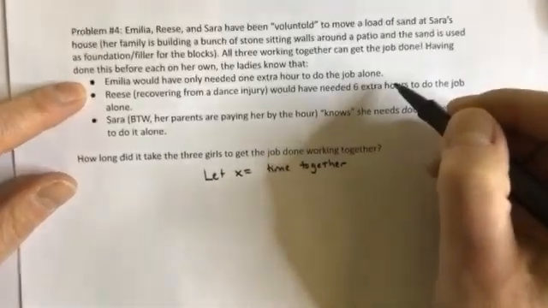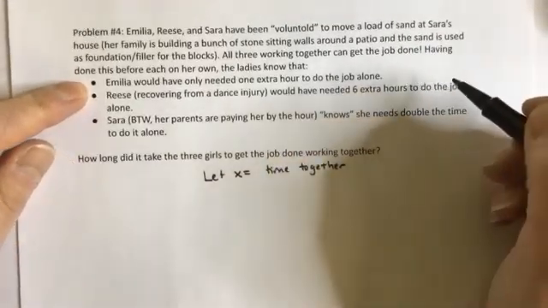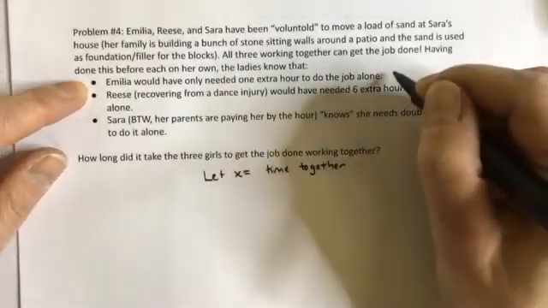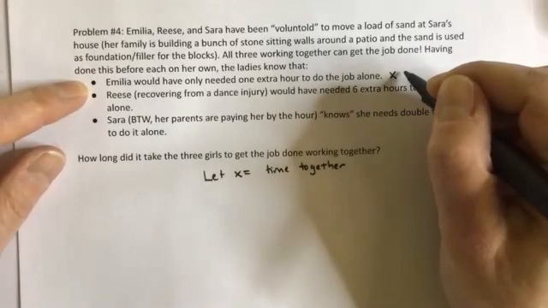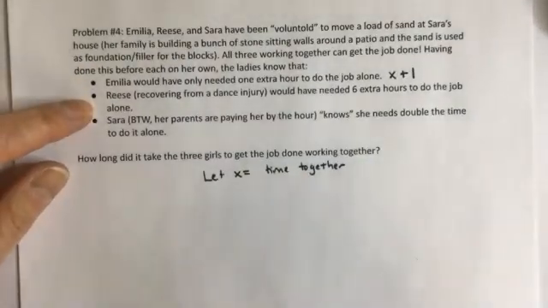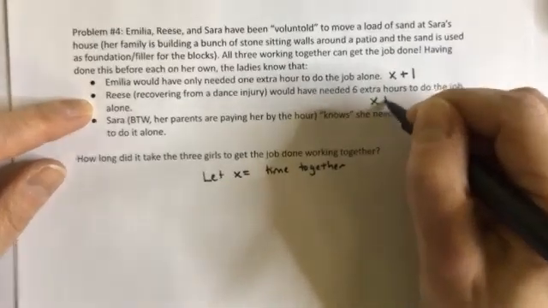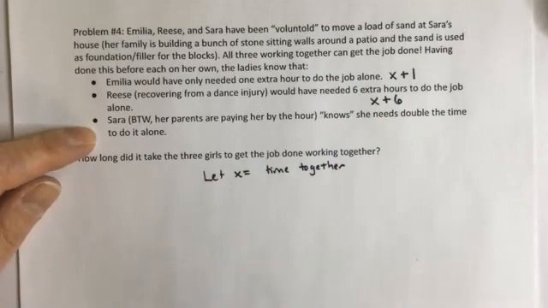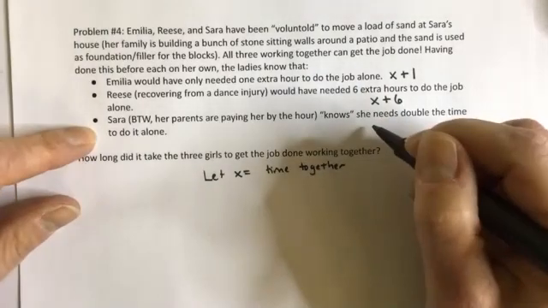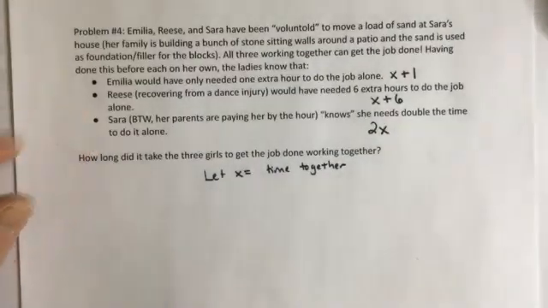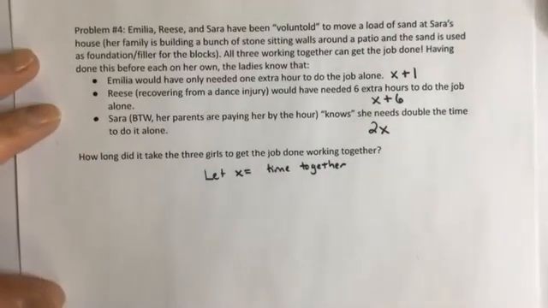Well, Amelia says I need an hour more than if we work together. So she says, whatever the time it takes for us to do it together, I need 1 hour more. And Reese, with her dance injury, says I would actually need 6 hours more. And Sarah, because she's really hoping to get some decent pay out of this, says it would take her twice as long. So those are their individual times.